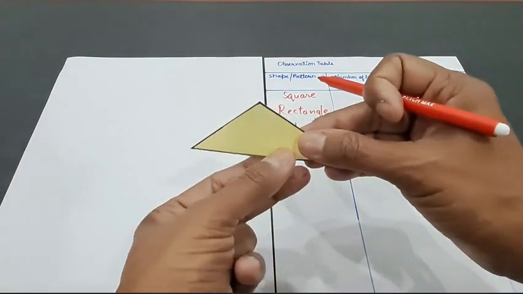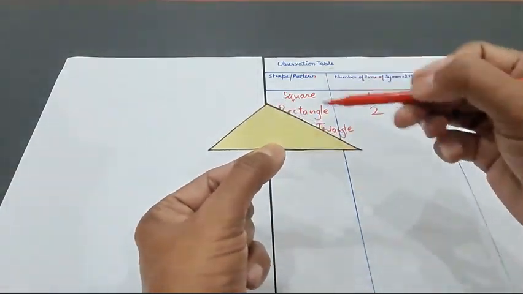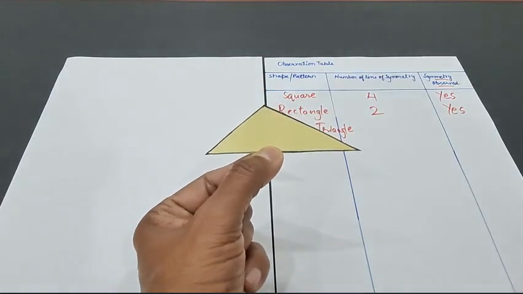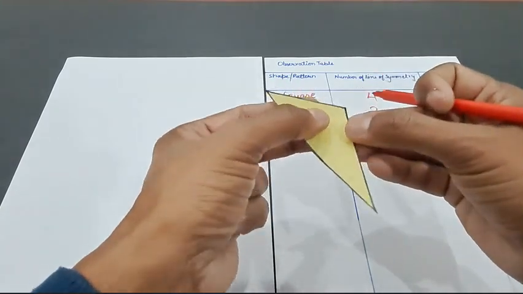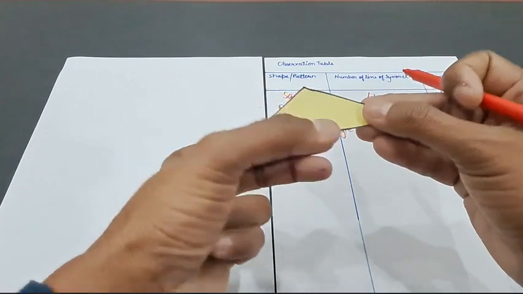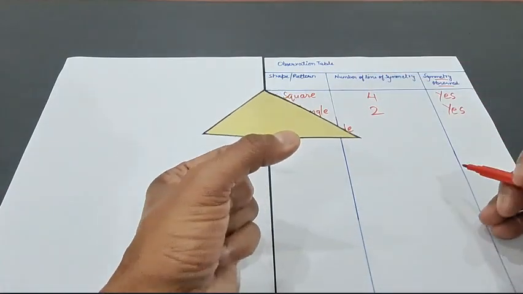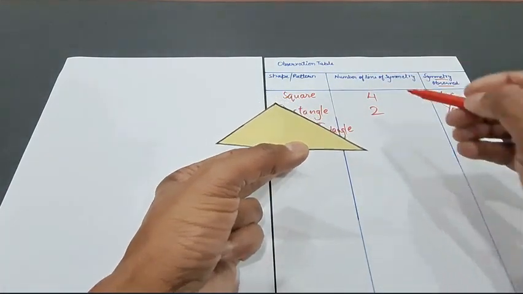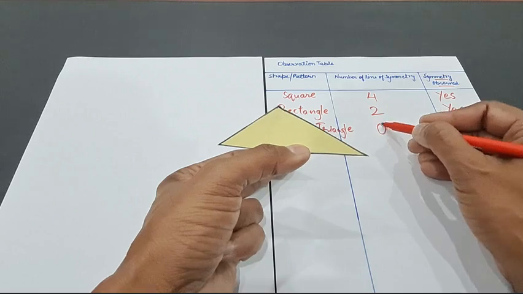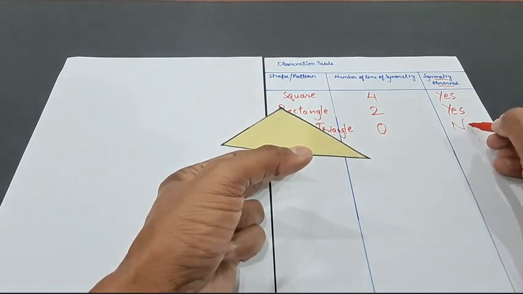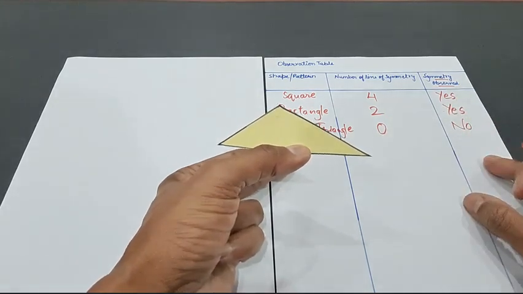You can see here the cutout of a scalene triangle, all three sides are of different length. If you try to fold it along any side or along any angle, you will find that the two parts will never be equal, and therefore the number of lines of symmetry in a scalene triangle is 0, and there is no symmetry observed.